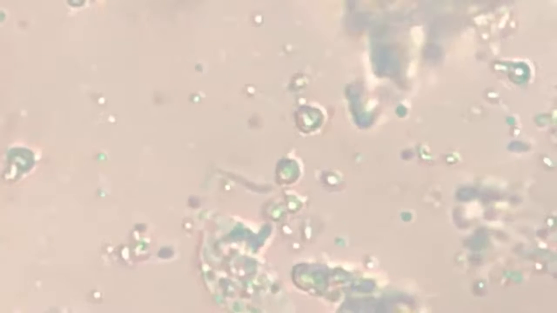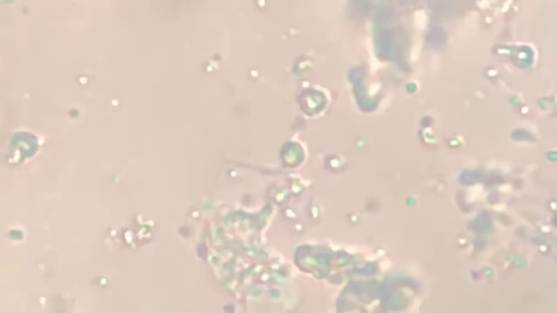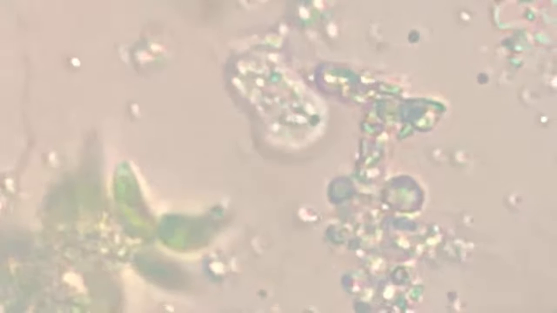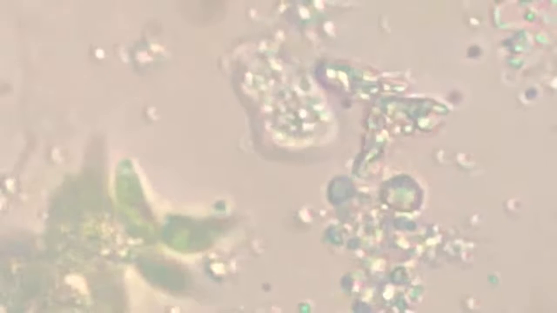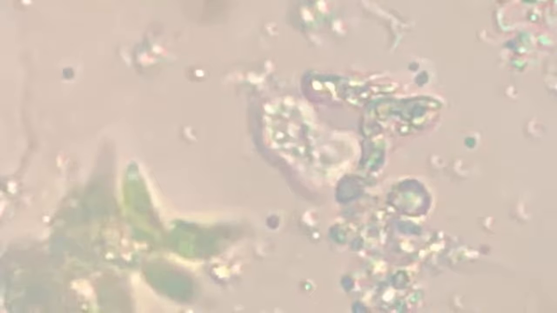Some more egestion. These green algae on the lower side, near the 7 o'clock direction, I have not been able to identify these ones. They appear in bunches, but somehow I am unable to recall them.